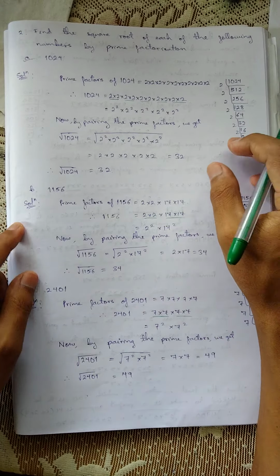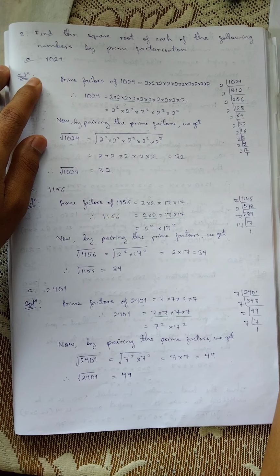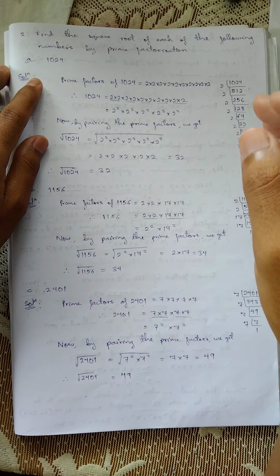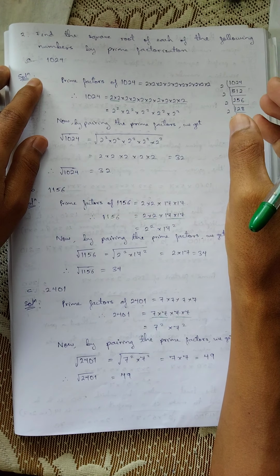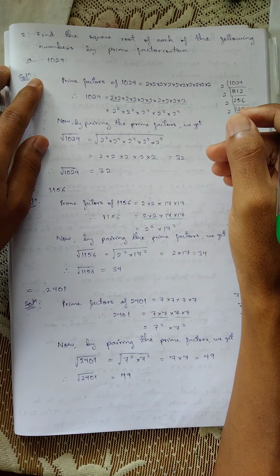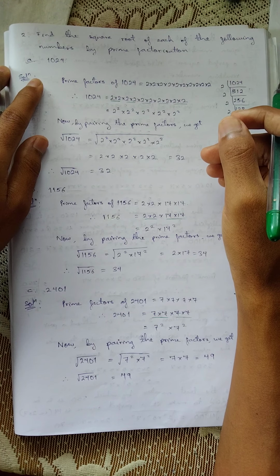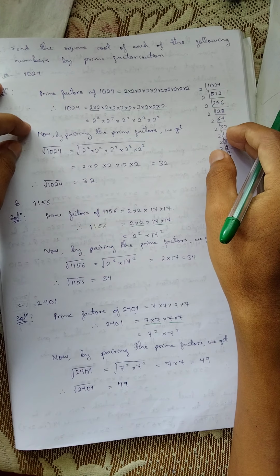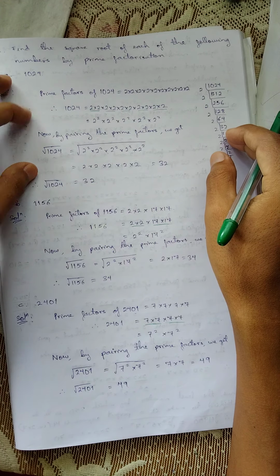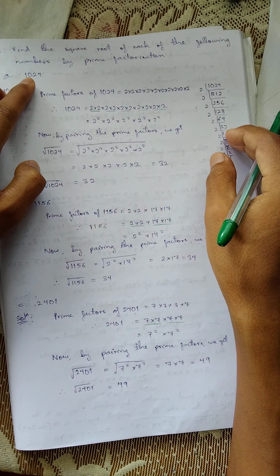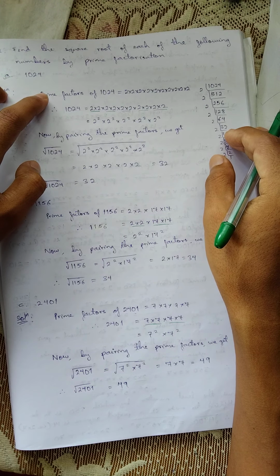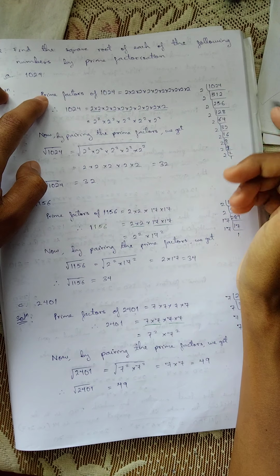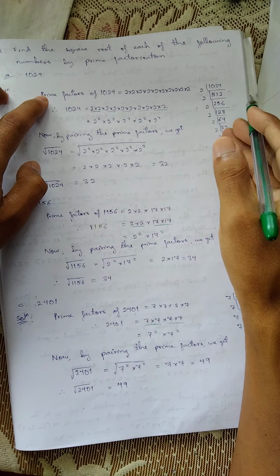Now next, we'll come to question number 2. In this case again we have to find the square root, but with the prime factorization method. Finding the prime factorization is just like finding the LCM. So before we find the square root of 1024, we have to find the prime factors using the prime factorization method. In your work, you can show all this calculation.